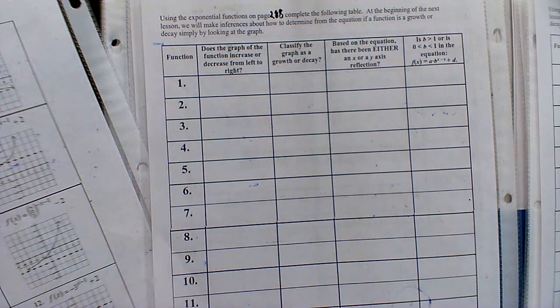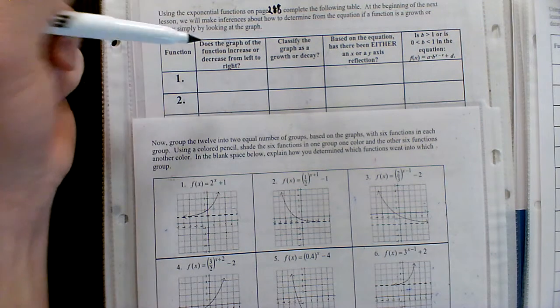So what we're going to do, these are numbered according to the graphs on page 288. We're going to do a few of them together, and then I'd like you to try some on your own, and then we'll check some answers. So let's go ahead and look at number 1. You're going to need to look at number 1 on this page and refer to number 1 here.